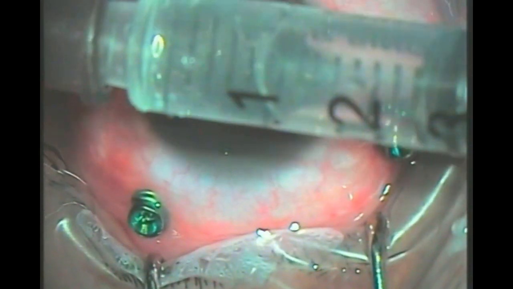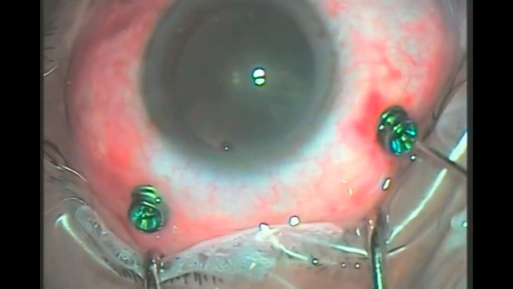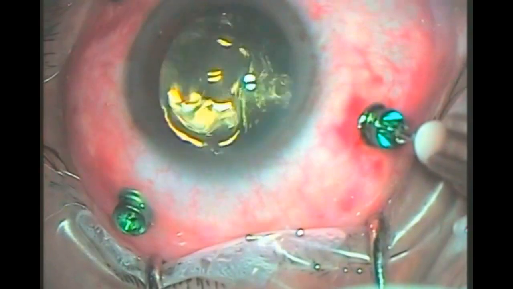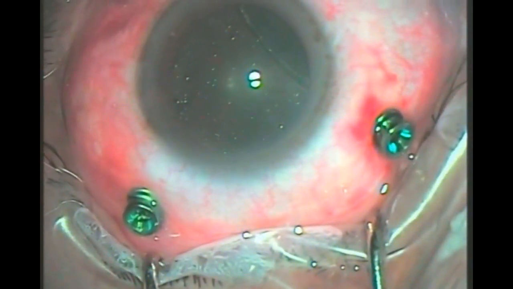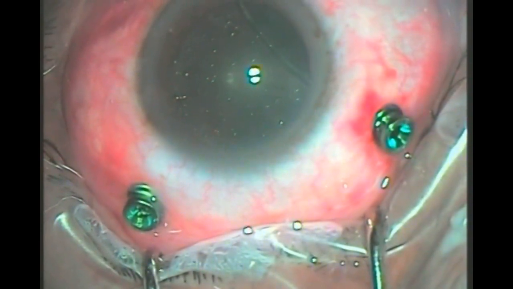By holding the syringe in the needle down position, give the syringe a gentle tap so that the air bubble moves towards the plunger and saline moves towards the needle end. Ask the assistant to turn off the infusion line.